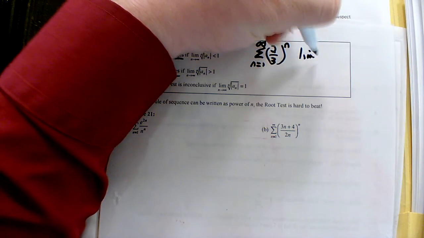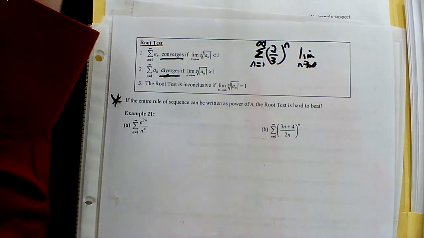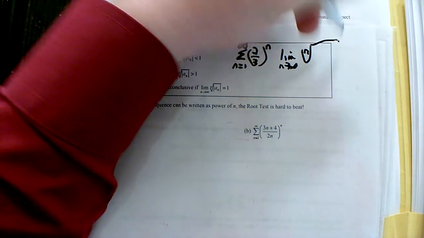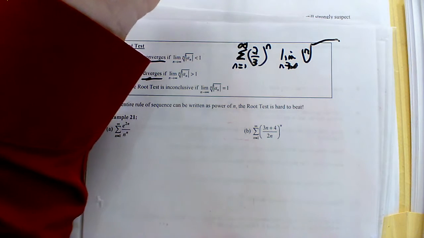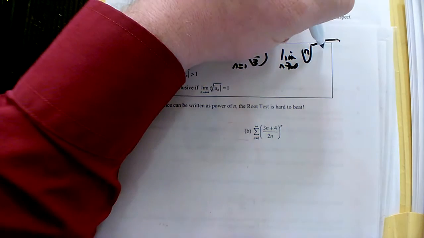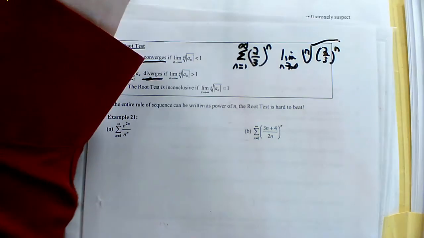So we would set that up as the limit as n goes to infinity of the nth root of the absolute value of 2/3 to the nth. Do we need to do the absolute value, or is 2/3 always going to be positive to the nth power? Yeah, it's always going to be positive.